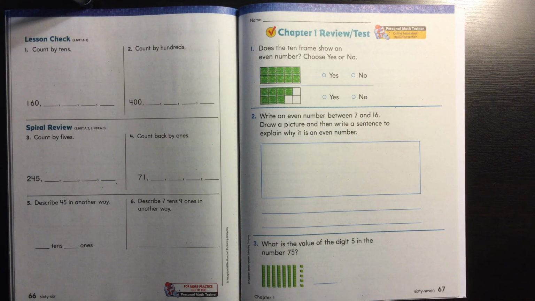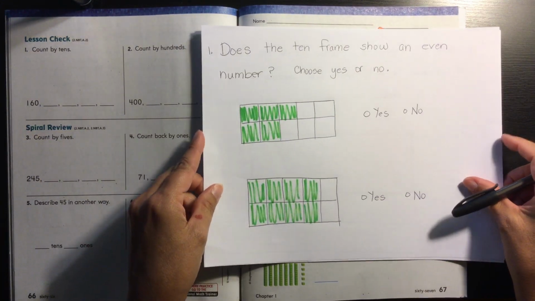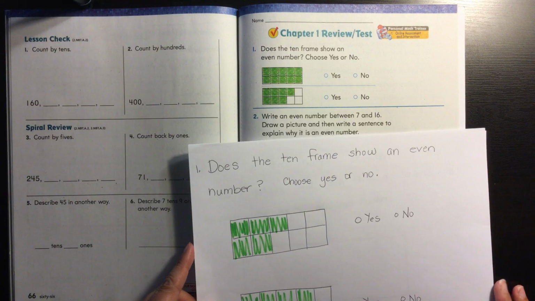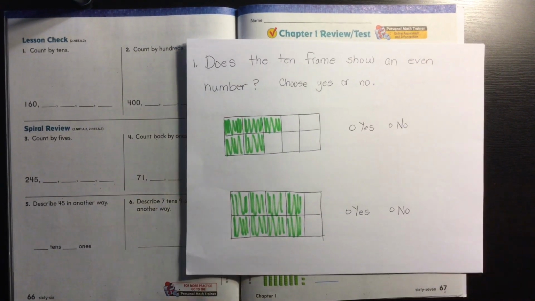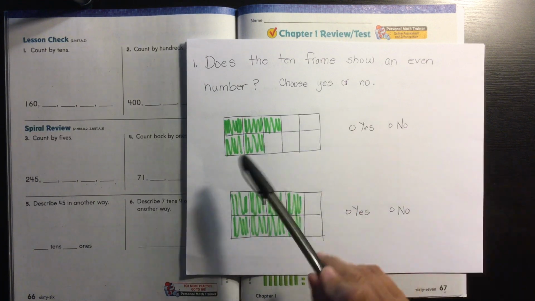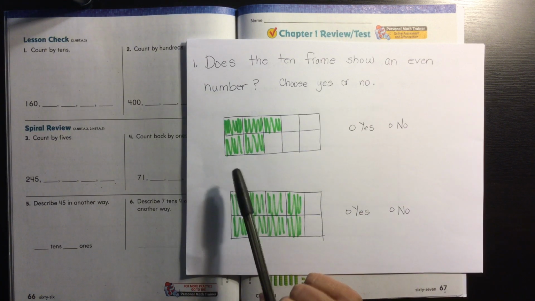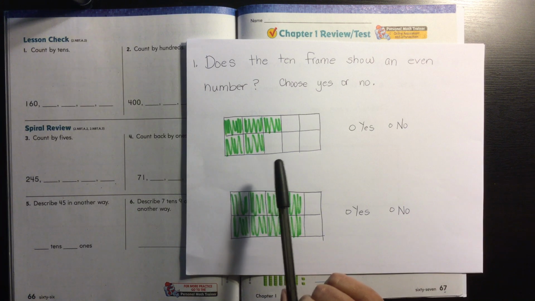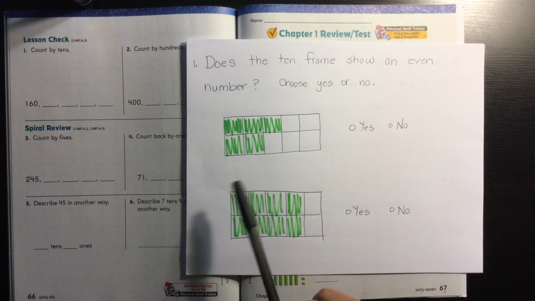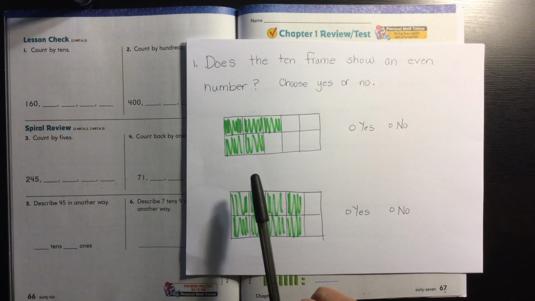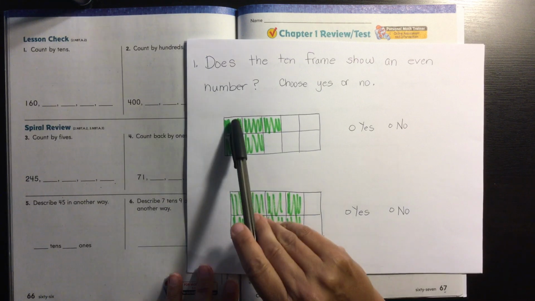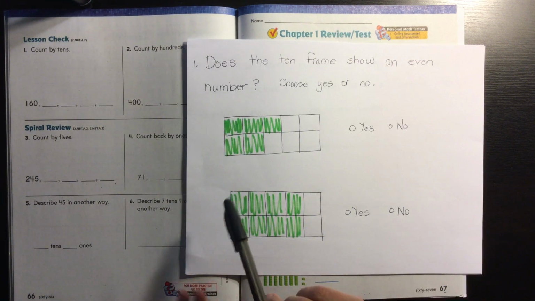I'm going to do a problem with you that looks like this problem, but it's with a different number of squares colored in on the 10 frame. So again, when you look at the first 10 frame on your page, you're going to see if the 10 frame shows an even number. So I want you to think about what makes an even number and what we've talked about in class. That's right, an even number is a number that can be divided into pairs with none left over.